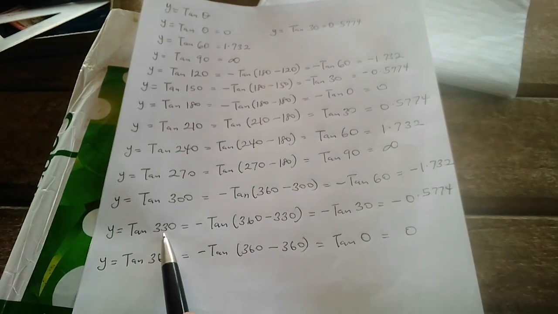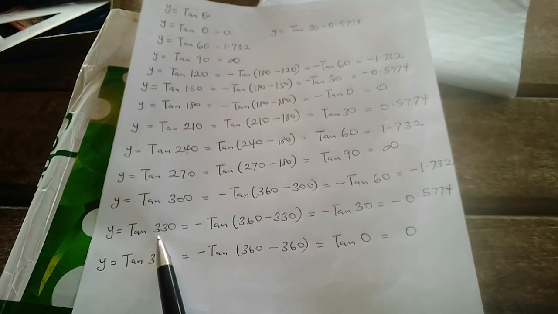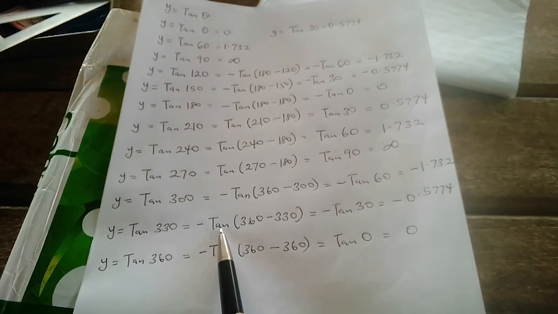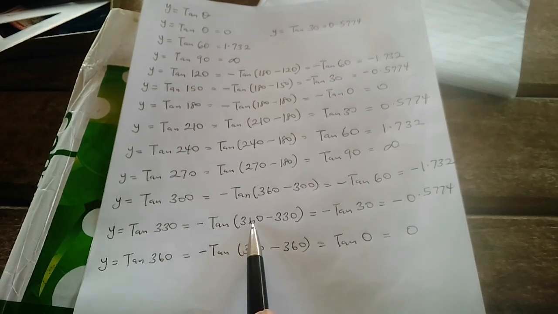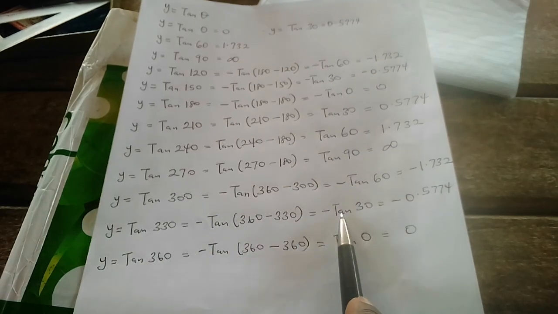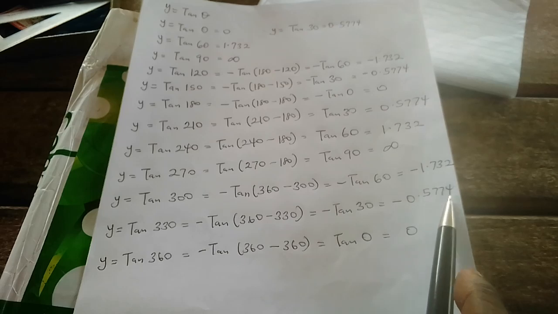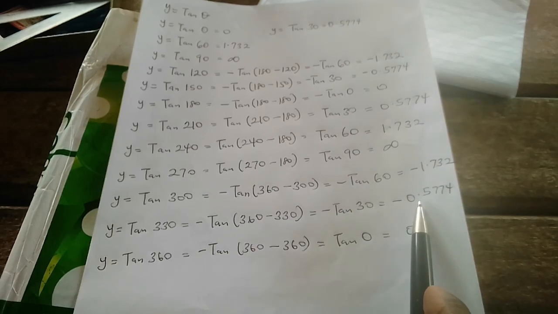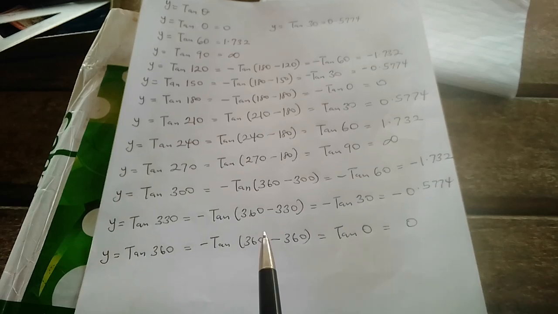When theta is 330, we are in the fourth quadrant. In the fourth quadrant, tan is what? Negative. So that means we have minus tan. The equivalence of 330 in the first quadrant will be 360 minus 330, which will give you tan 30. So tan 30 is 0.5774. Since it is negative in the fourth quadrant, it's going to be minus 0.5774.